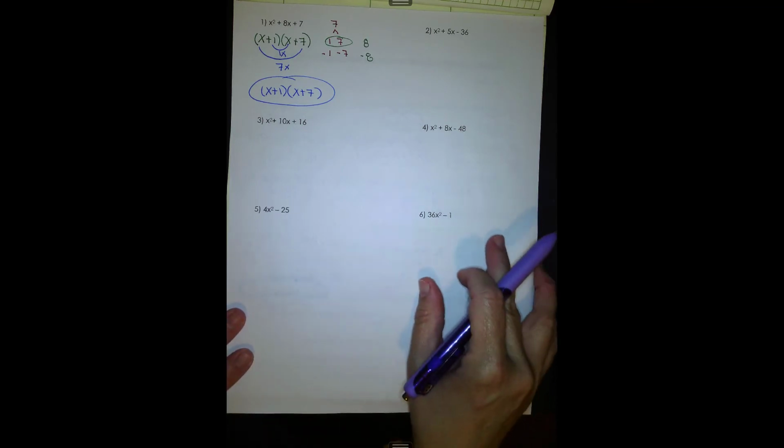The next one, a little trickier. x squared plus 5x minus 36. So we need two numbers multiplied together that make -36 that add to be 5. So we have -36. And to remember, to get a negative number, we need a positive number and a negative number.